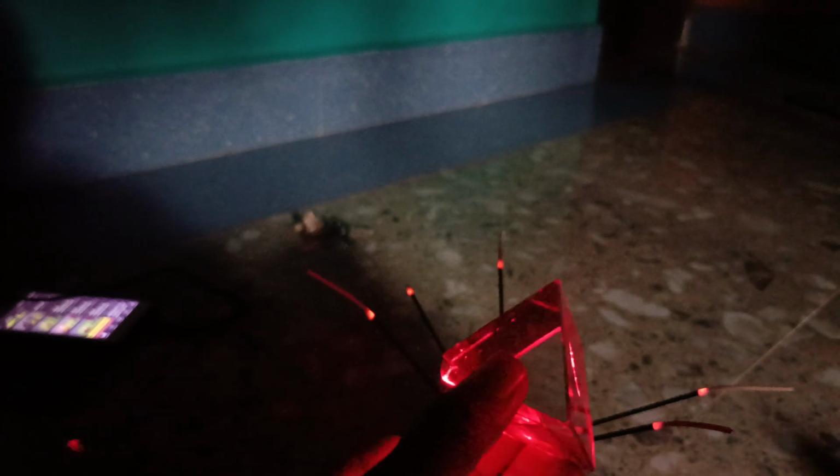You see the multiple patterns you can see in the prism with this color.